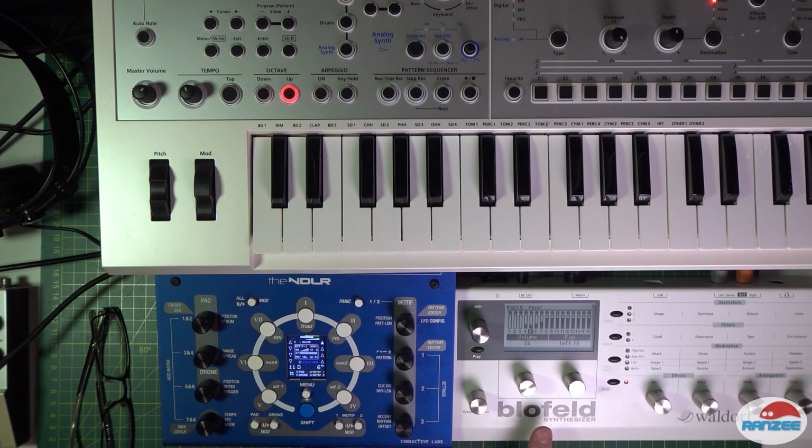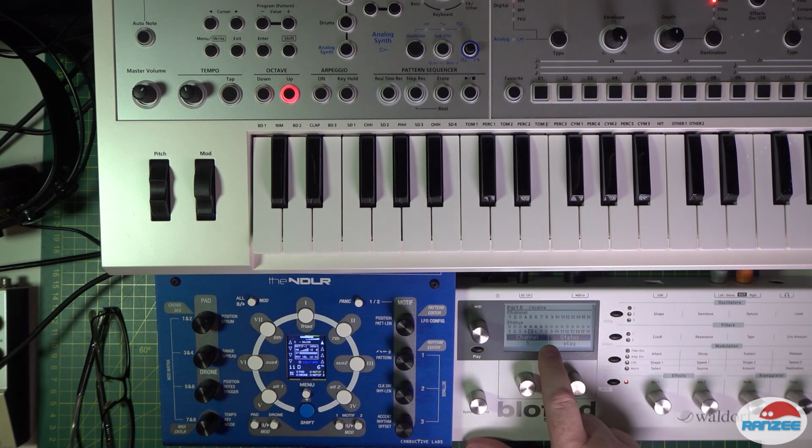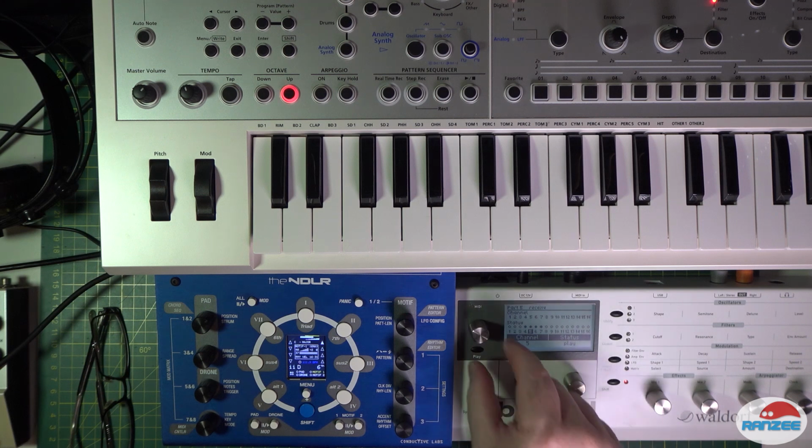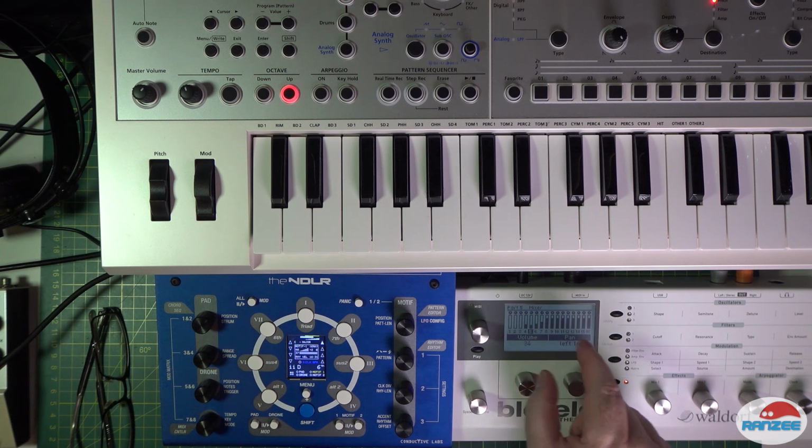And I've also got the Blofeld here. What I'm using on the Blofeld is, you can see here that I've got 4 MIDI channels out of the multi-timbral side of the Blofeld, and I've muted the rest.